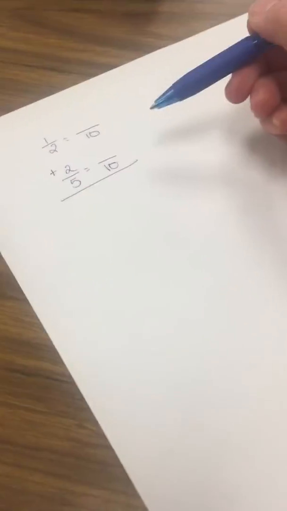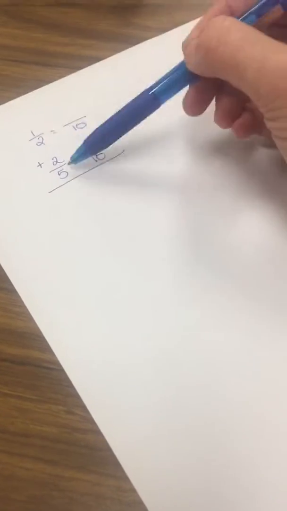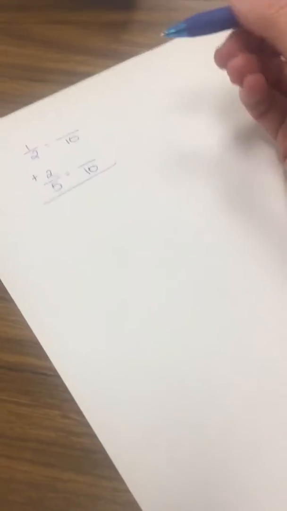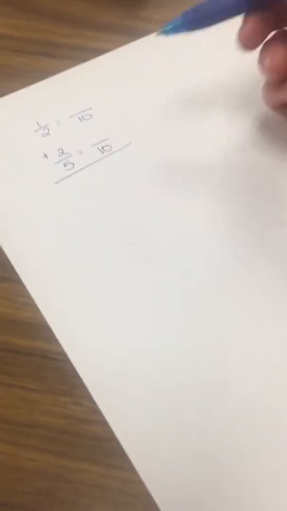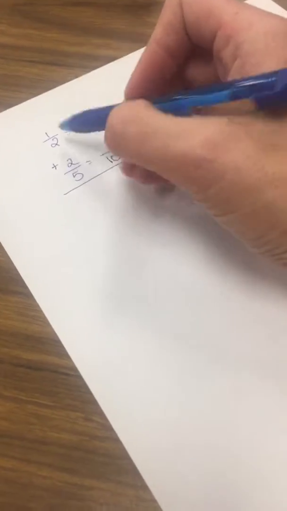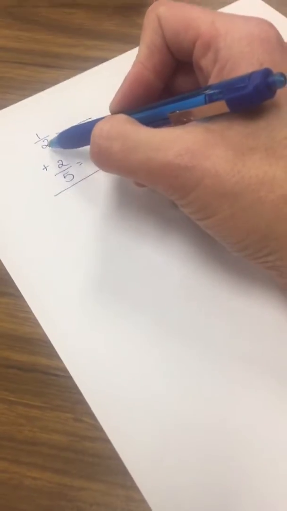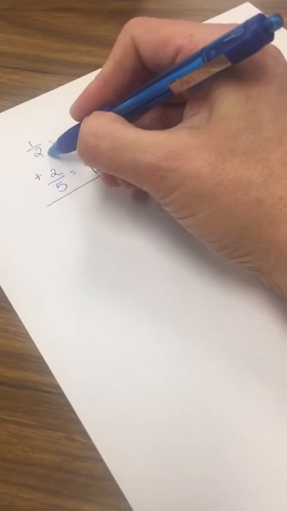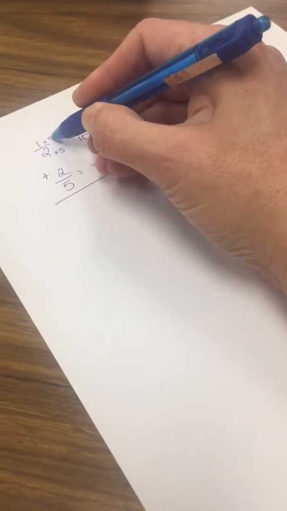And then they're going to have to find the least common multiple of 2 and 5, which is going to be 10. If they can't think of the least common multiple, I told them it would be okay to just go ahead and multiply the denominators together because that would give them a common multiple. It just wouldn't be the least common multiple. So then I tell them to ask themselves the question, how did they go from 2 to 10? And most of them can tell me they multiplied by 5.